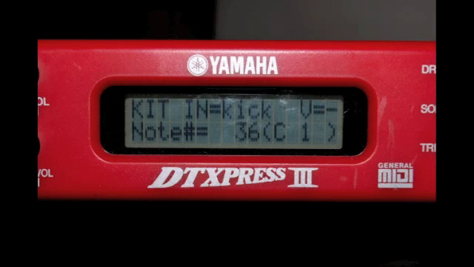I said this would be at the end, but this is the picture on the DTX Express of what the actual note looks like that you need to match up with the drum software.